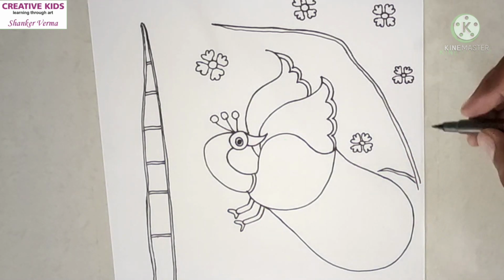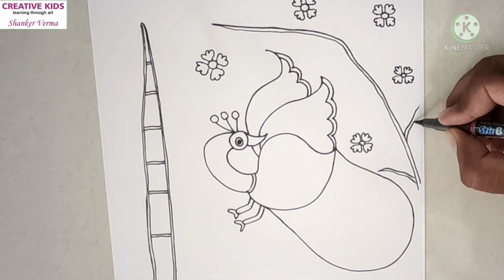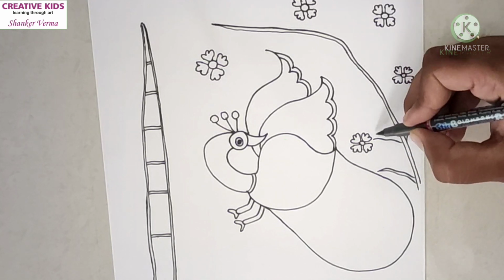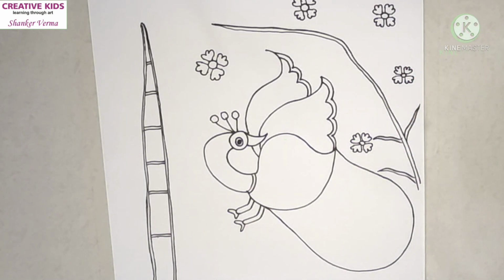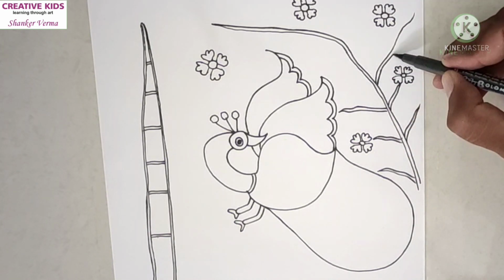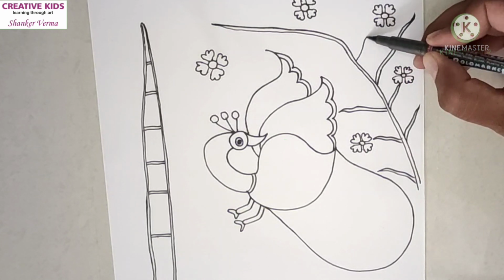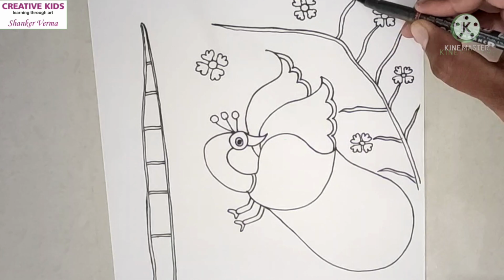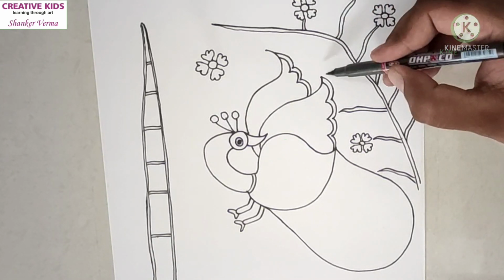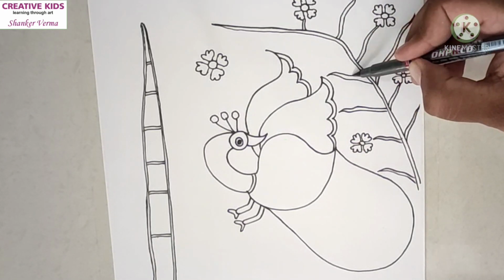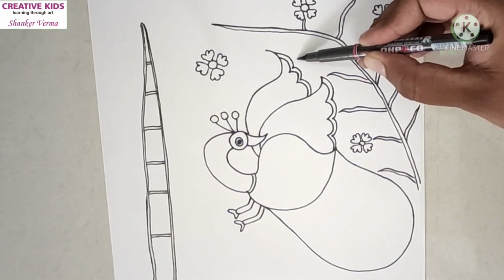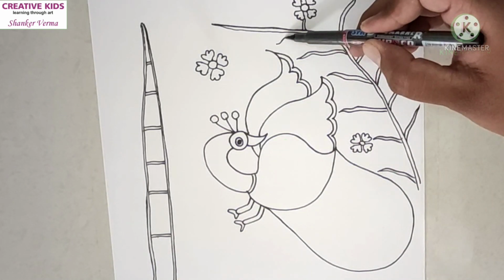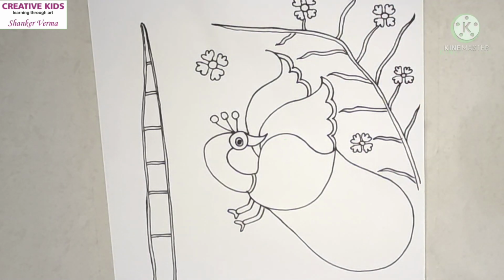Madhubani painting was traditionally created by the women of various communities in the Mithila region of the Indian subcontinent. It originated from the Madhubani district of the Mithila region of Bihar.